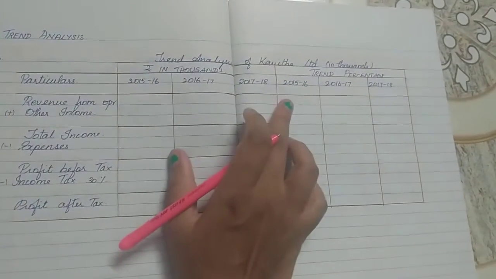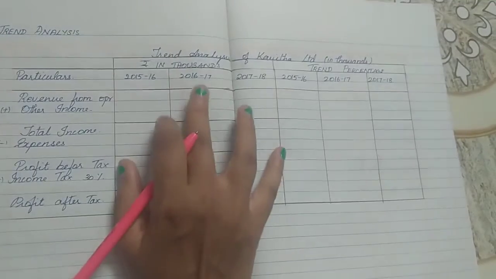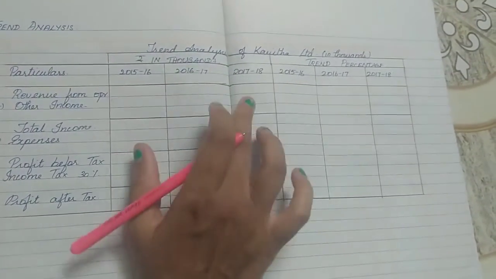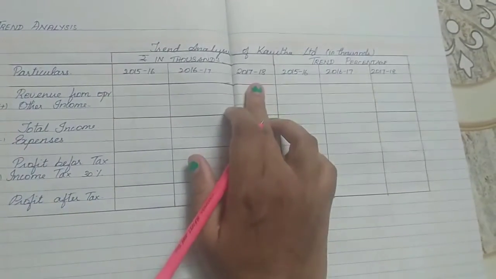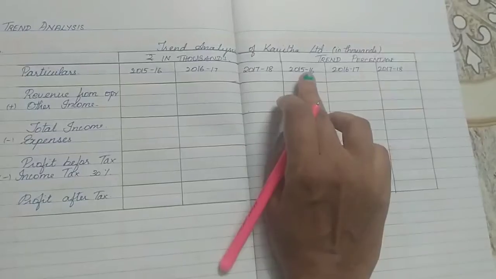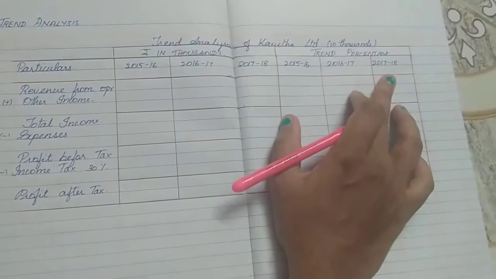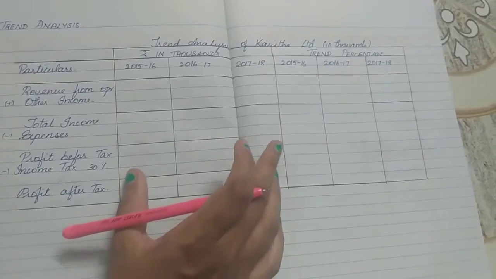So for each year you are going to analyze the trend. That's why, for the amounts to be entered, we have 3 columns for the 3 years, 2015-16, 16-17 and 17-18. For the percentages, again as per the year, it is given 2015-16, 16-17 and 17-18. Right. So first we are going to deal with these 3 columns only.